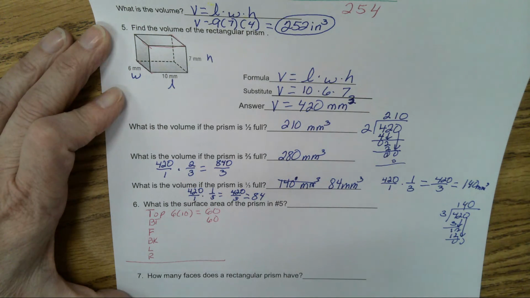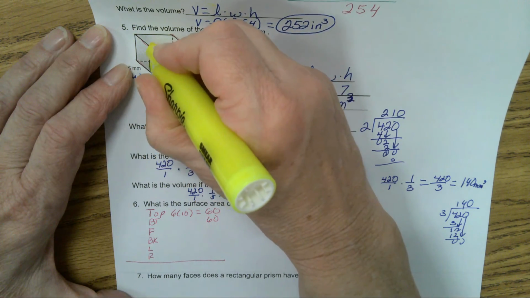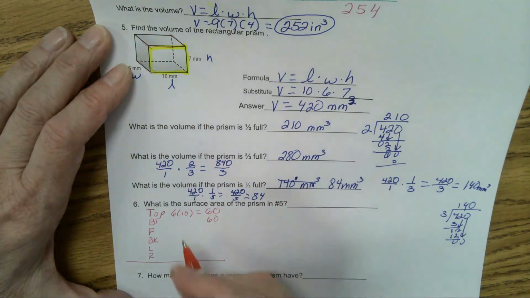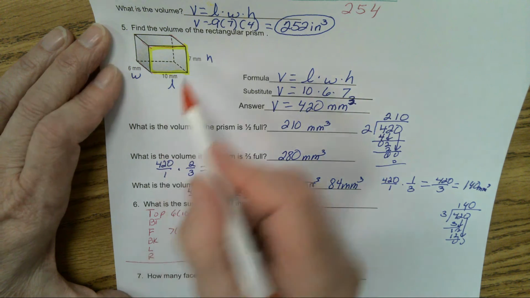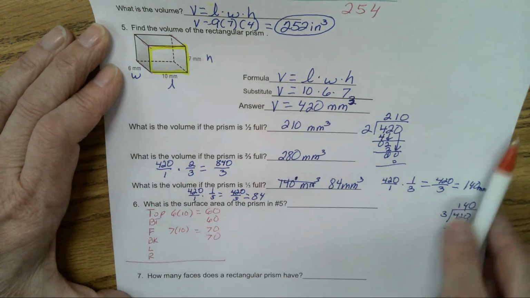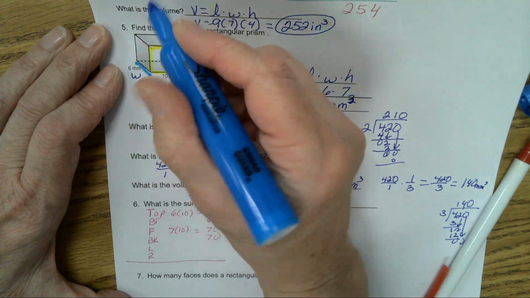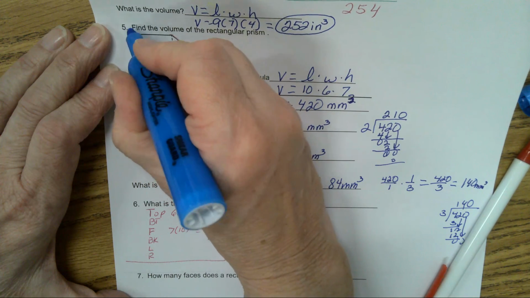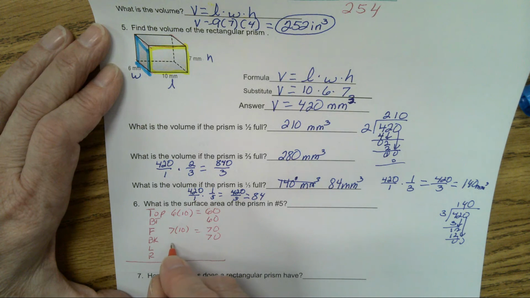Now I'm going to trace the front of the box. 7 by 10. The front is 7 by 10. And that equals 70. How many of those do I have? 2 of them. Then I've got my right and my left side. Well, the right and the left side, it's going to be 6 by 7. Do you see how I got those numbers? Good. 6 times 7 is 42. And I have 2 of them, right?